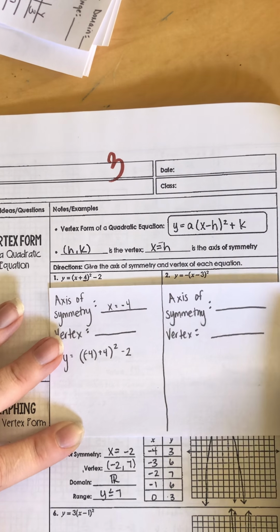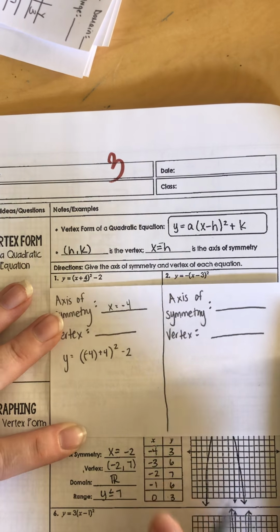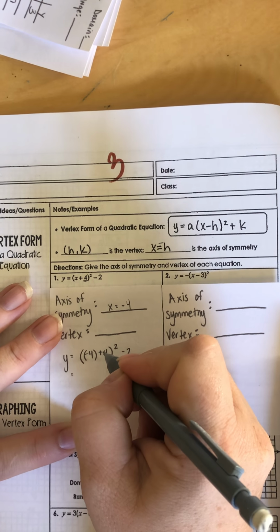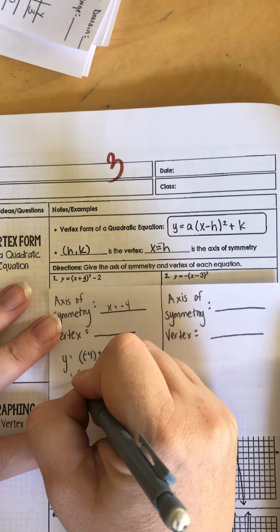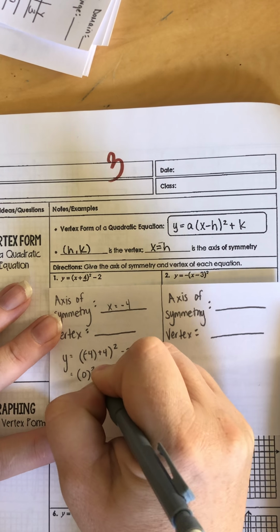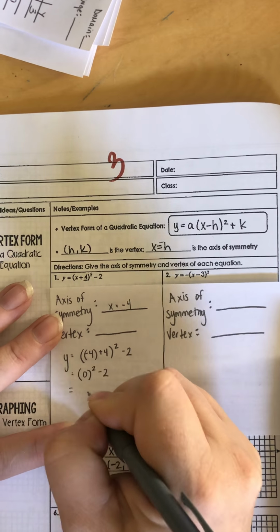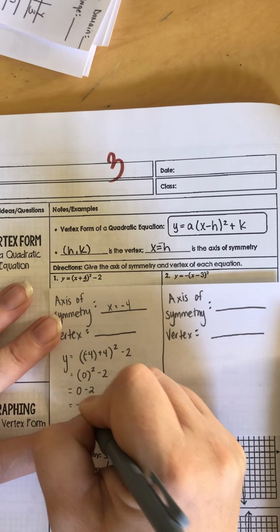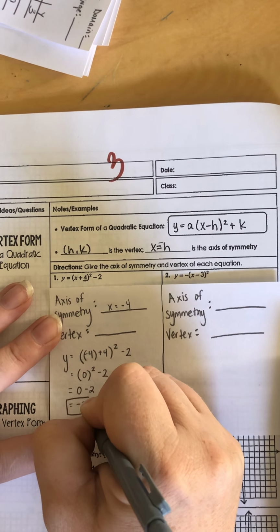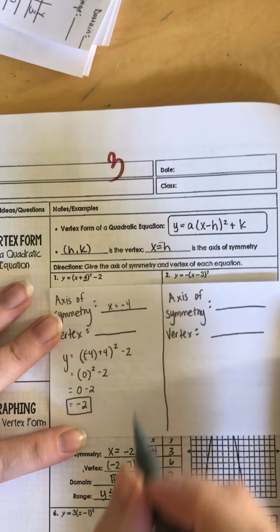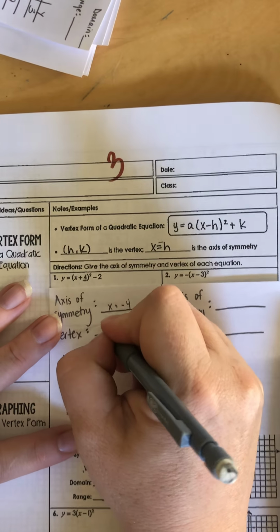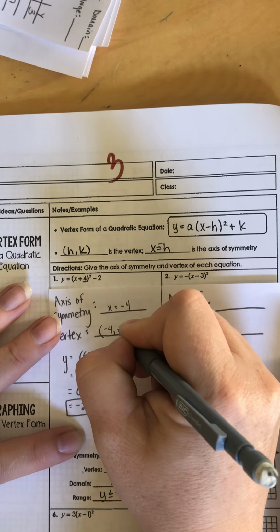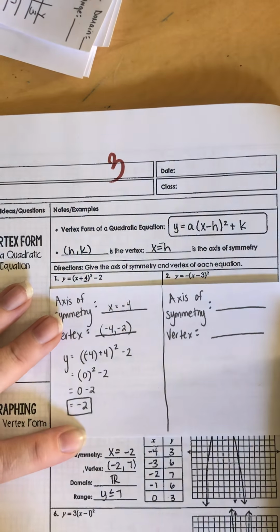Now, if you don't have a calculator, you're just going to use order of operations. So let me show you one with that. Negative 4 plus 4 is going to be 0 squared minus 2. 0 squared is just 0 minus 2. 0 minus 2 is going to be your negative 2. And that's exactly what we got with the calculator. So now it's going to be a coordinate, x, y. So x is negative 4 and y is negative 2. And that's your vertex.